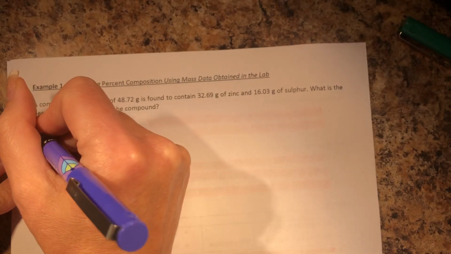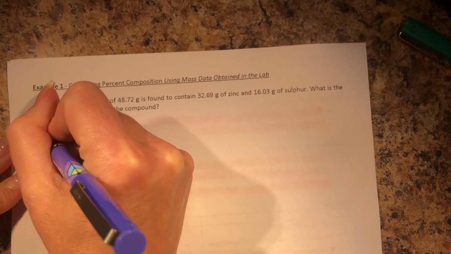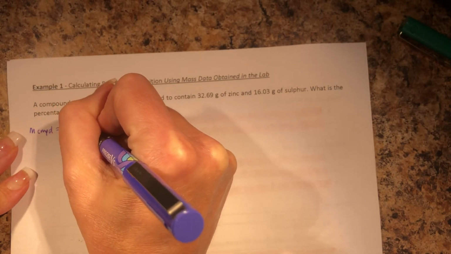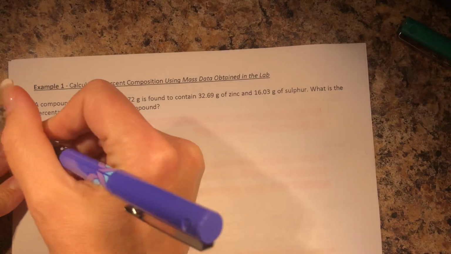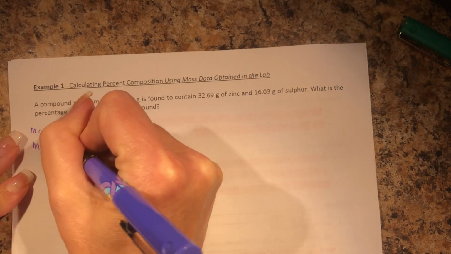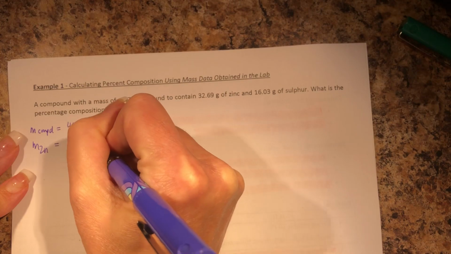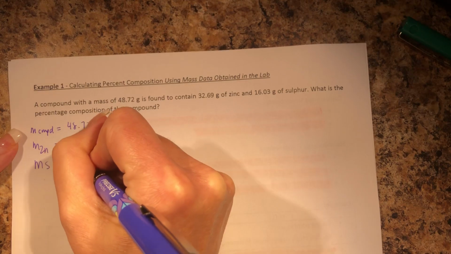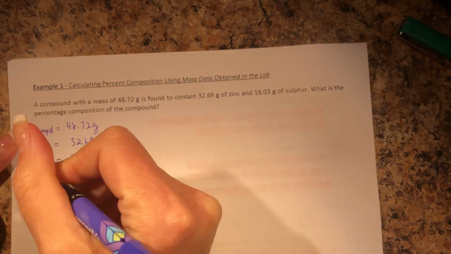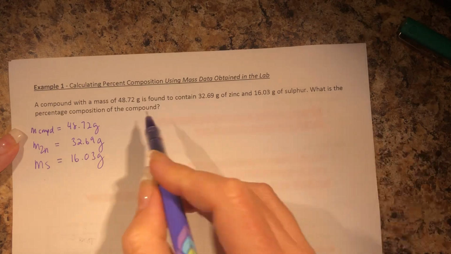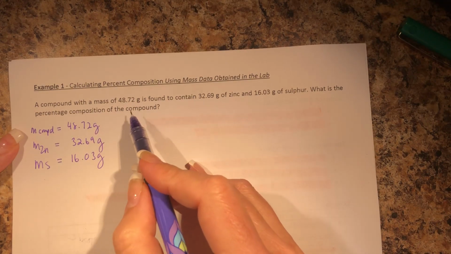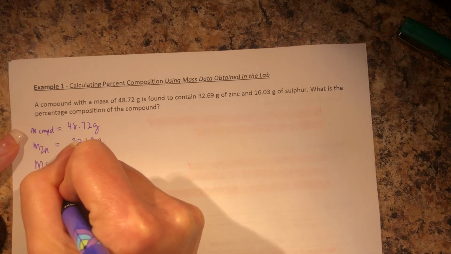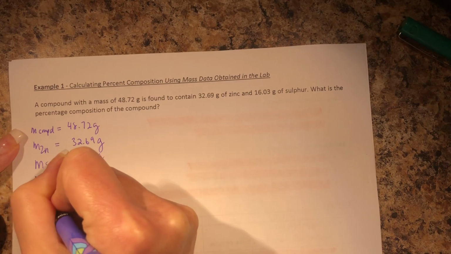So we write down our givens. The mass of the compound is equal to 48.72 grams. The mass of zinc is equal to 32.69 grams, and the mass of sulfur is equal to 16.03 grams. So we are asked to find, when it says what is the mass percentage of the compound, that means finding the elements in the compound, and we have zinc and sulfur. So we're finding the percent of zinc and the percent of sulfur.